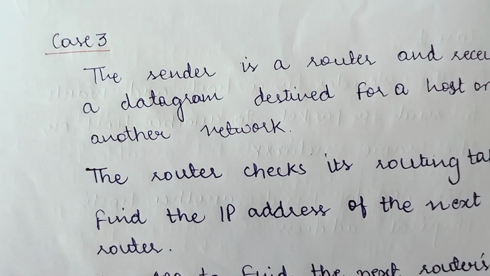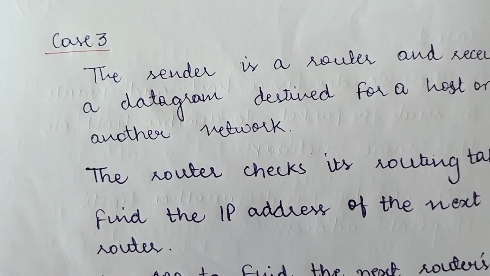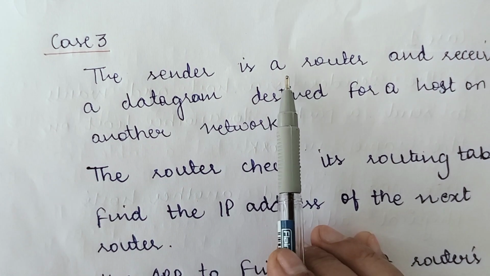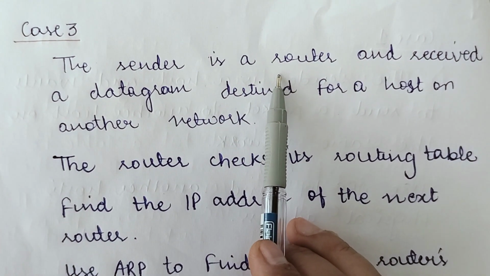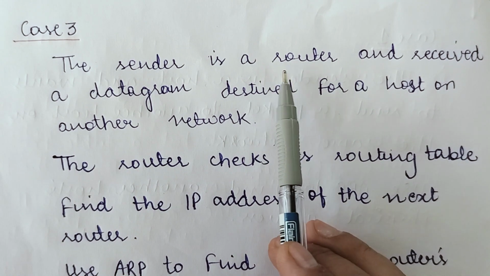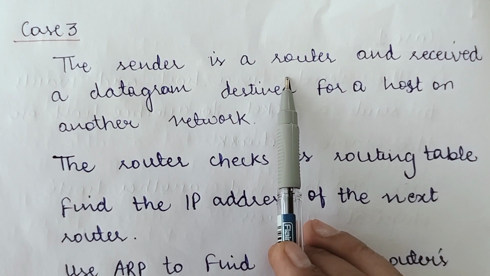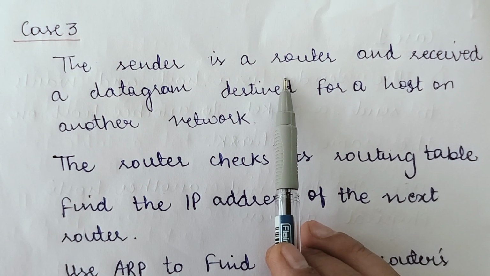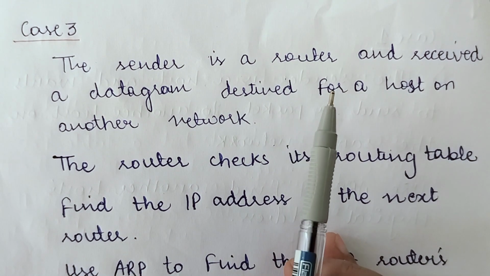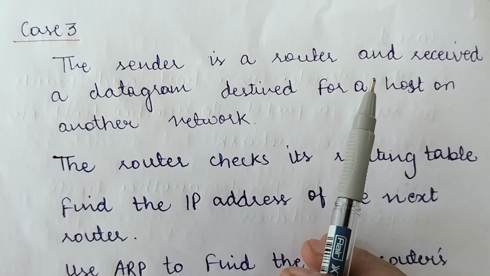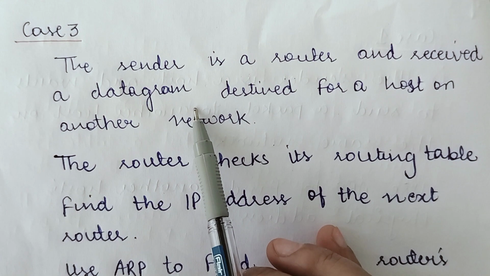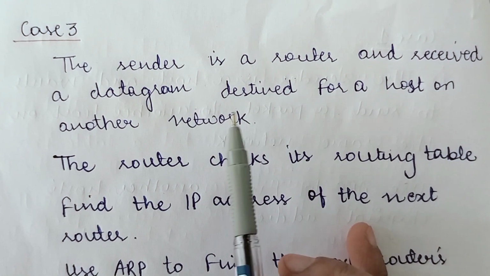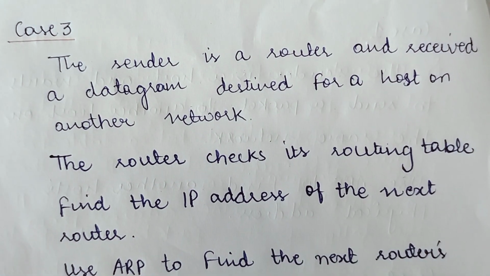Then there is case 3. In case 3, sender is a router. Now please pay attention. Here the sender is not a host, it is a router. That means it received the data from an incoming line and now it is supposed to forward the data to an appropriate outgoing line, right? So the sender is a router. It received a datagram which was destined for a host on another network and not on the same network.